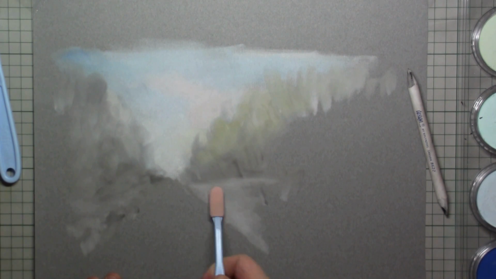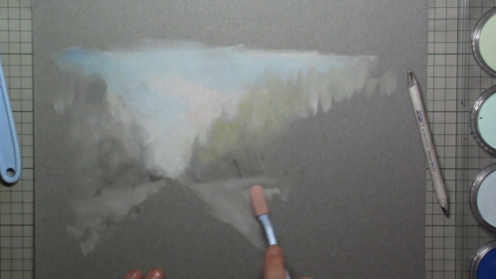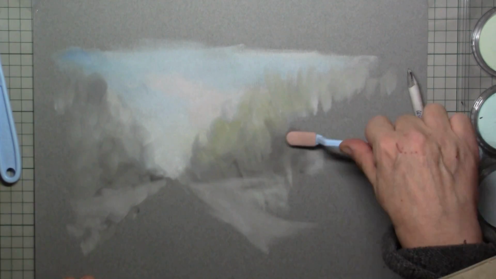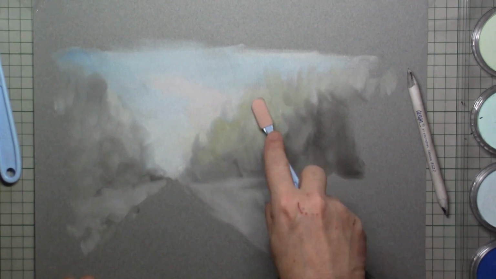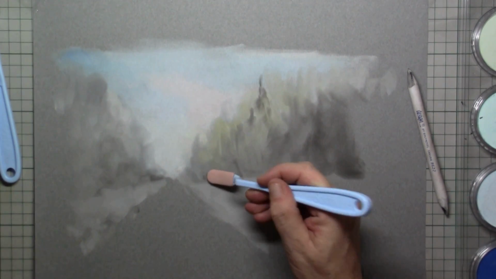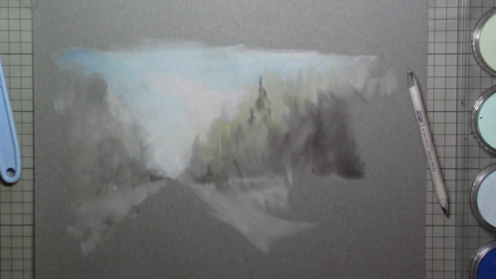Then I'm deciding where the forest path will be. So these are the sides of that path. And on the right, as you are getting closer and closer, the shadows will become darker.